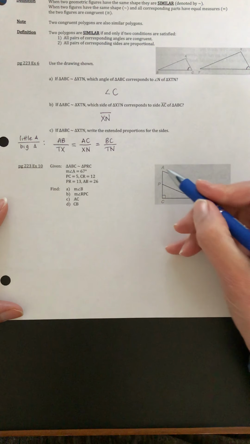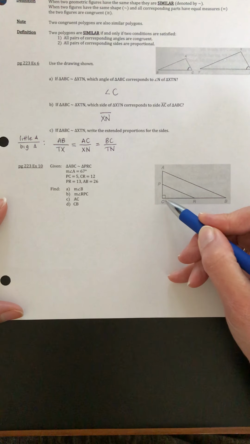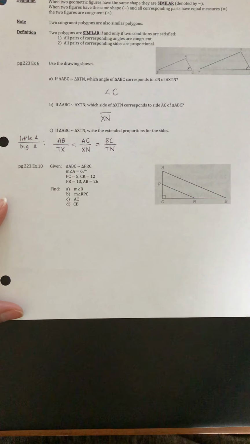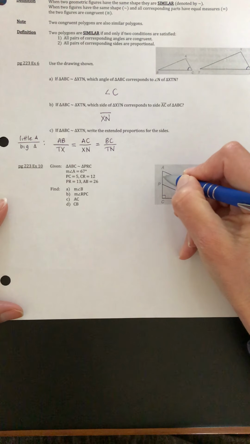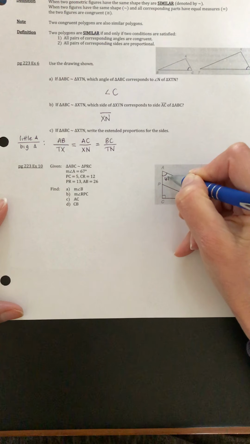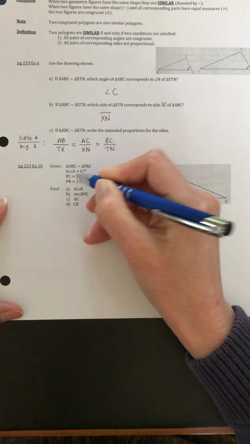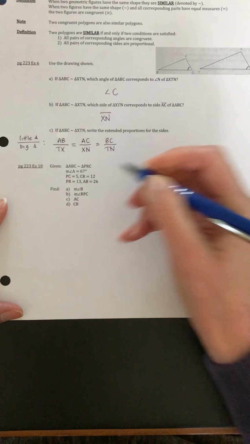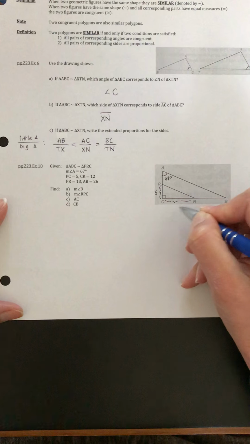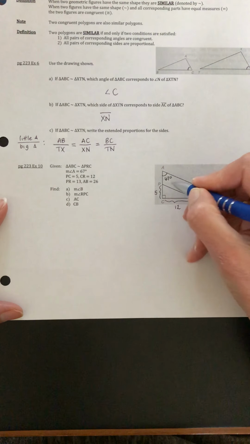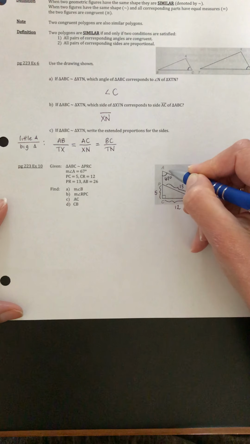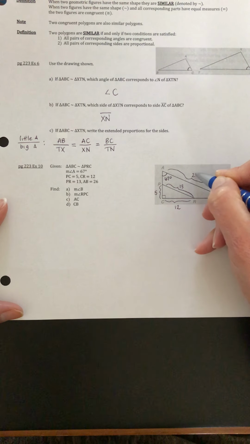Okay, so here we're told that triangle ABC is similar to triangle PRC. And it should look that way to you, that one is just a larger version of the other. We're told that the measure of angle A is 67 degrees, so let's mark that. Side PC is 5. Side CR is 12. And side PR is 13. And AB is 26. So that one is 26.